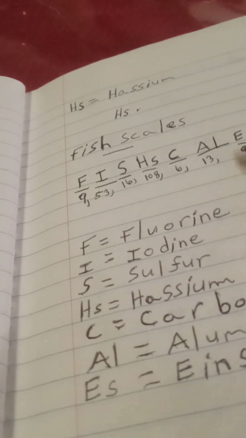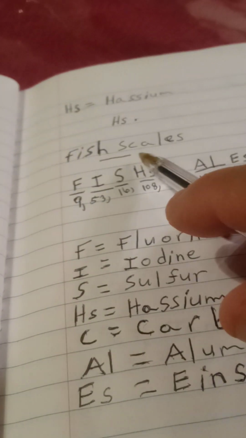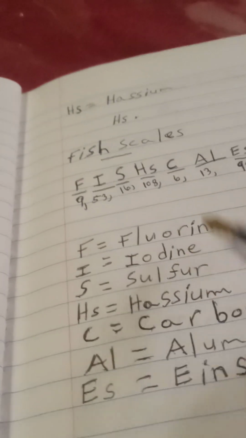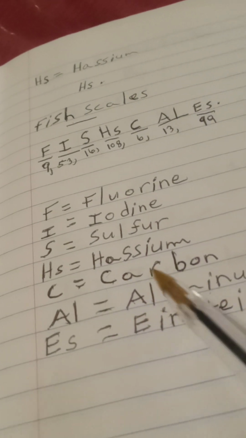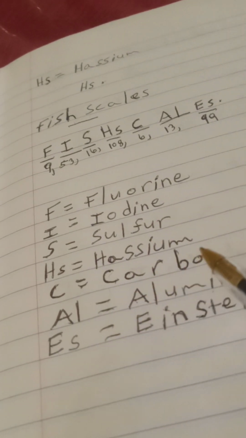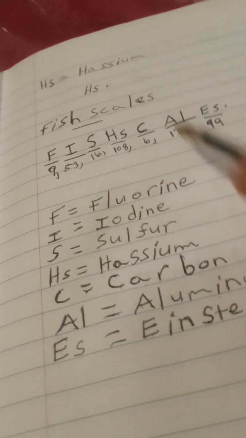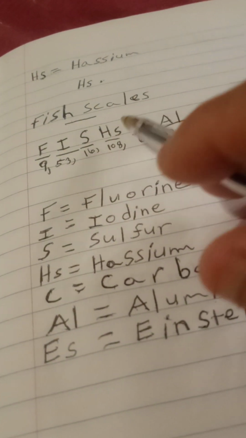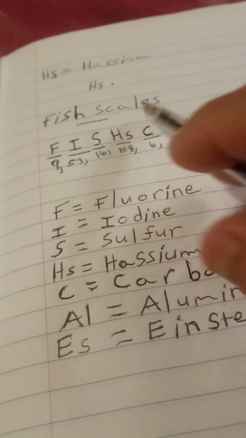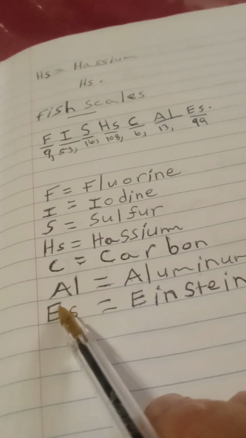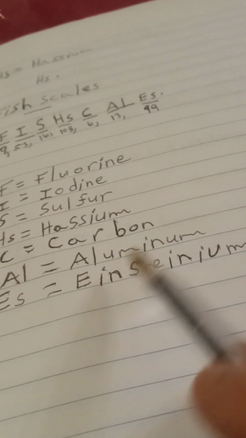Then we got the capital C from scale, and we got carbon. Capital C is the chemical symbol for the element known as carbon. Then we took the AL in scale, and we capitalized the A, and we kept the small l. Capital A and the small l for aluminum.